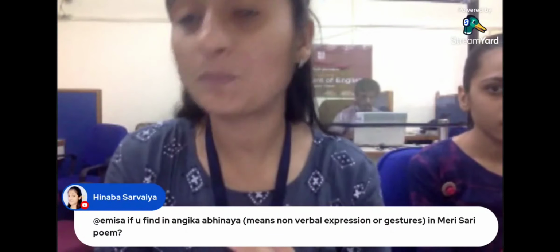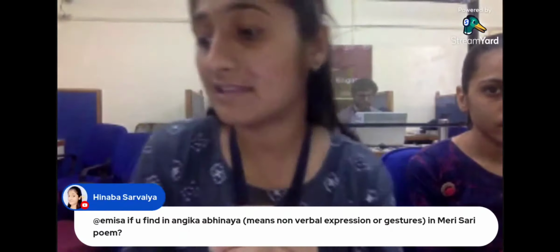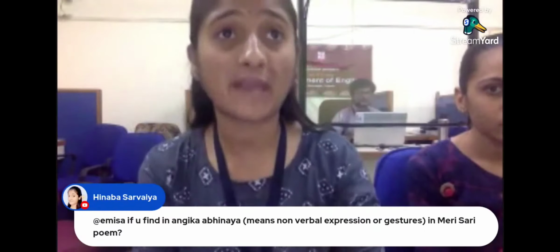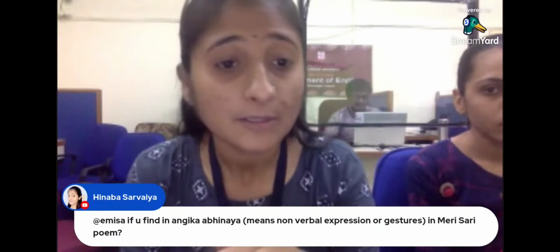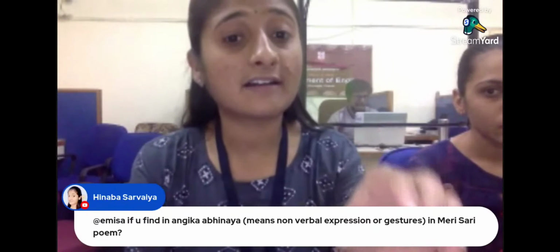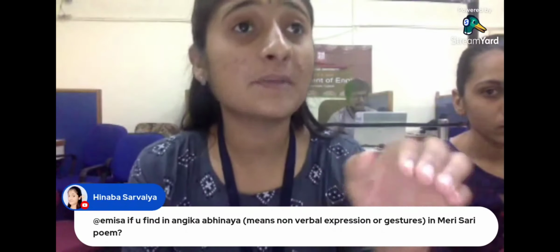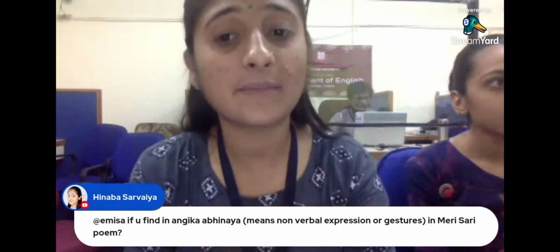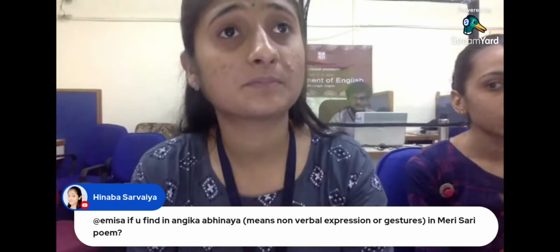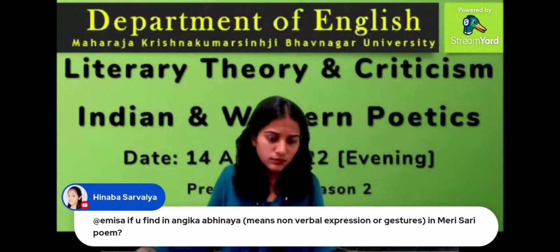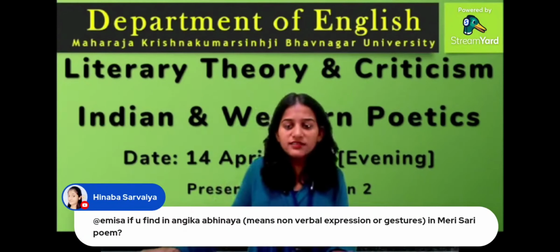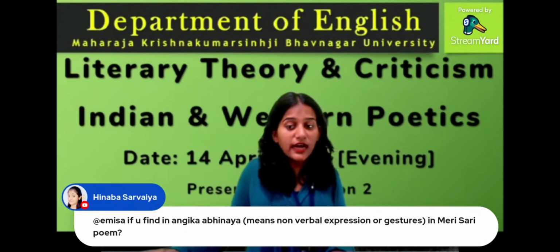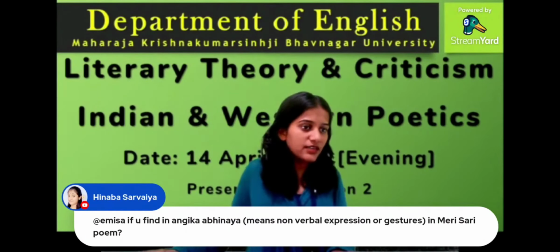Yes, Anisha, you mentioned that in your slide the Siddhant contains four types of actions, and you mention Angika Abhinaya. It means a non-verbal expression or gesture. If you connect it to the Mary Sari poem, so you are asking where is Angik Abhinay in the poem Mary Sari that I have taken.